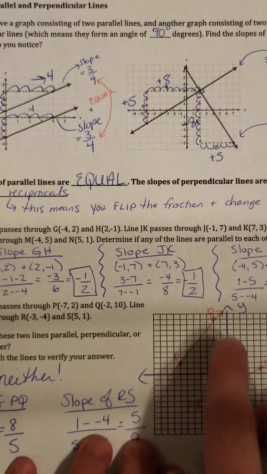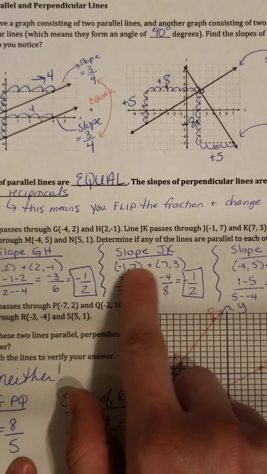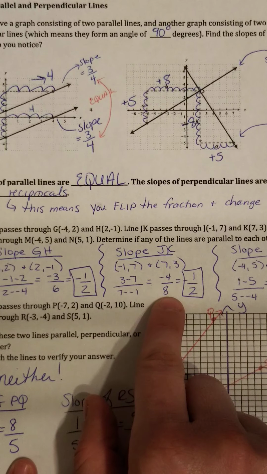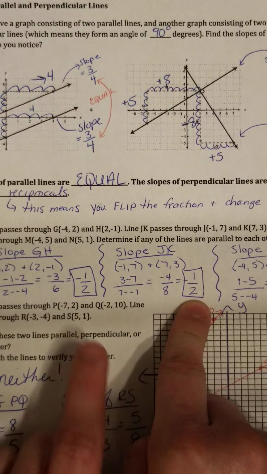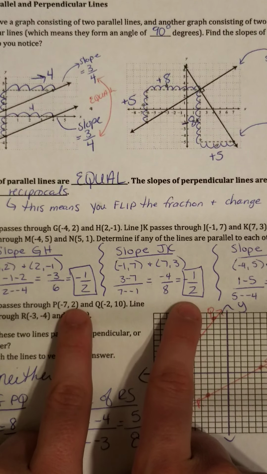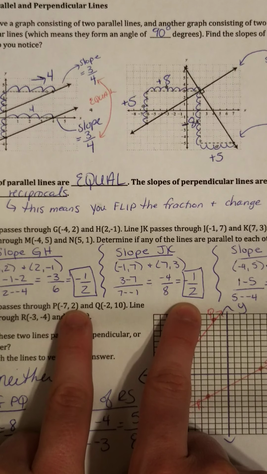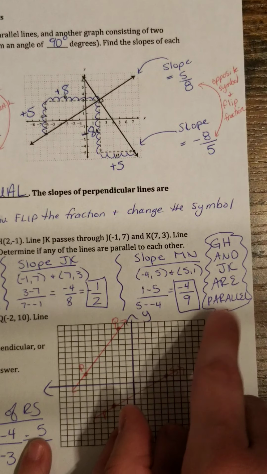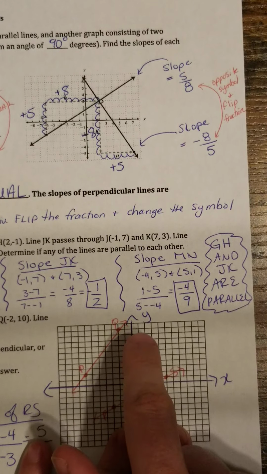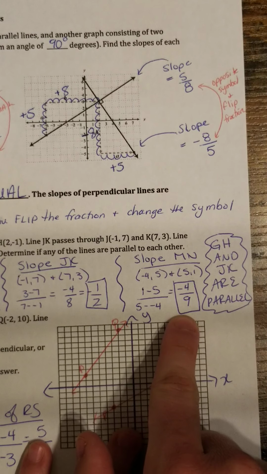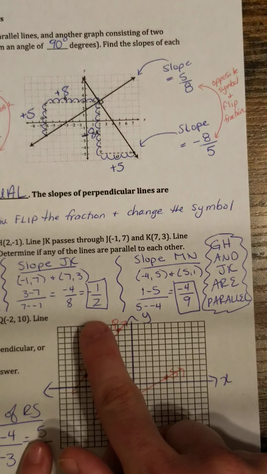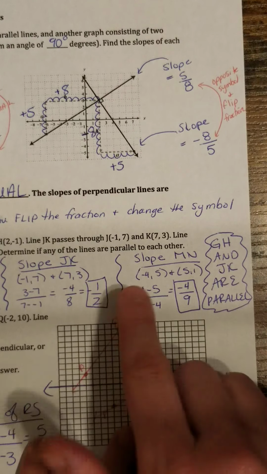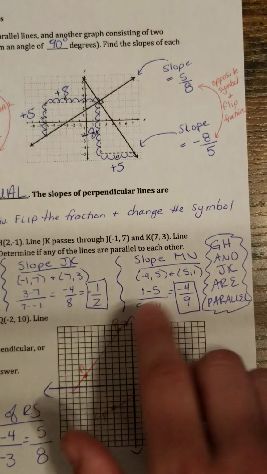Then I do the same thing with the JK slope. I use the 2 points given for the JK line. I do the exact same thing, plug them into the formula. -4 over 8 is what I get, and that reduces to -1 over 2. So right away, I can see that these two slopes are absolutely identical. Identical slopes means they are parallel. Then I just check with the third one, MN. I do the same process again with the 2 points for MN. When I solve this one, I get -4 over 9. So that is not equal to those, so it's not parallel. That's why I concluded here that GH and JK are parallel. MN is not parallel to any of them.